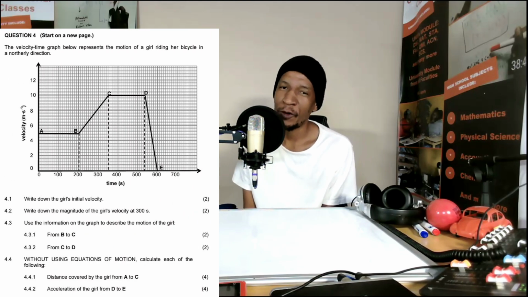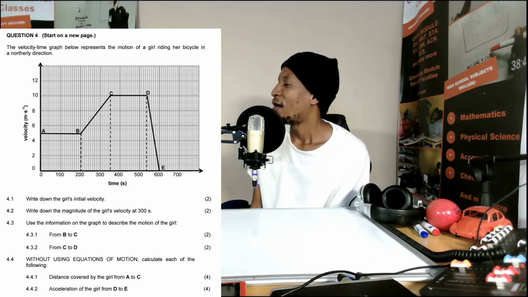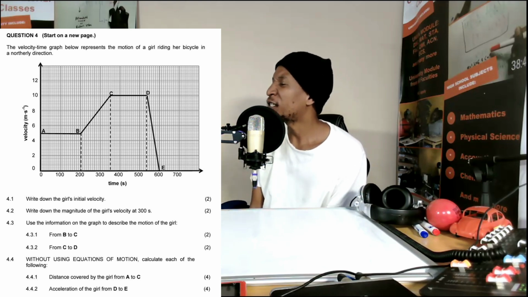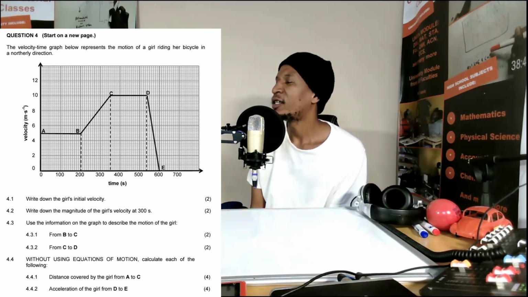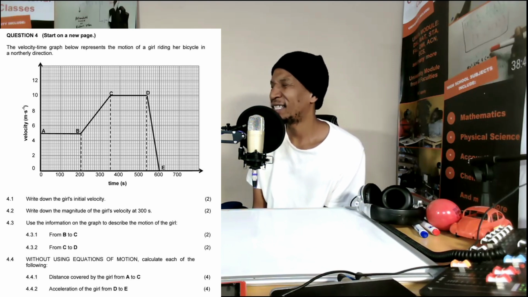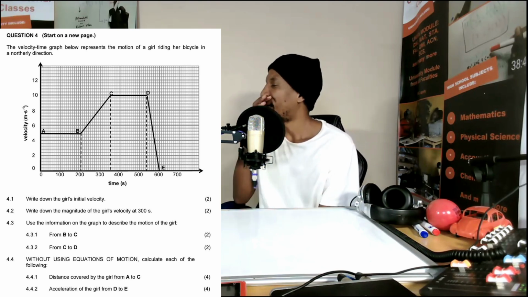Moving on to 4.4. Let me just read the whole phrase. Without using equations of motion, calculate each of the following. So we have to determine 4.4.1, which is the distance covered by the girl from point A to point C. And then 4.4.2, we have to determine the acceleration of the girl from point D to E.